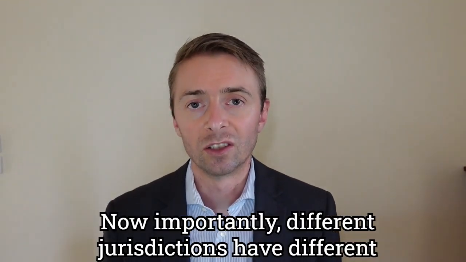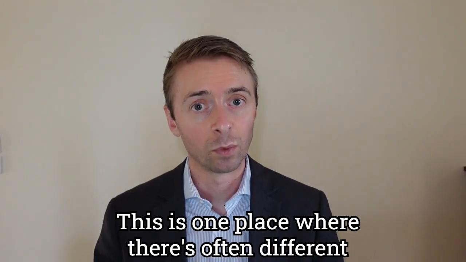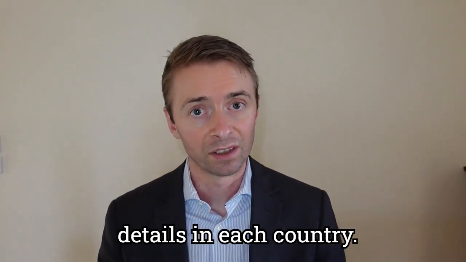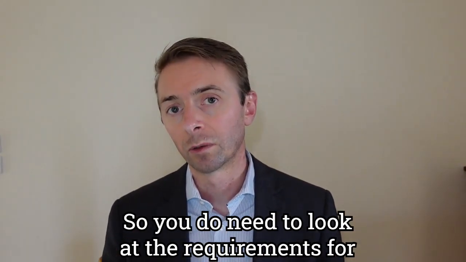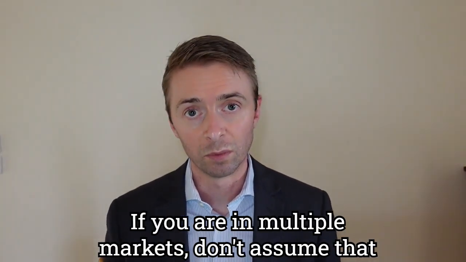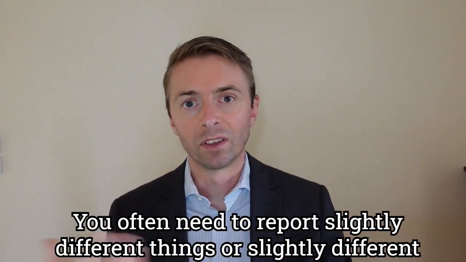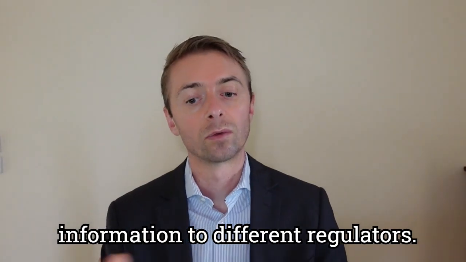Now, importantly, different jurisdictions have different reportability requirements. This is one place where there's often different details in each country, so you do need to look at the requirements for the markets you're in. If you are in multiple markets, don't assume that they're harmonised. You often need to report slightly different things or slightly different information to different regulators.